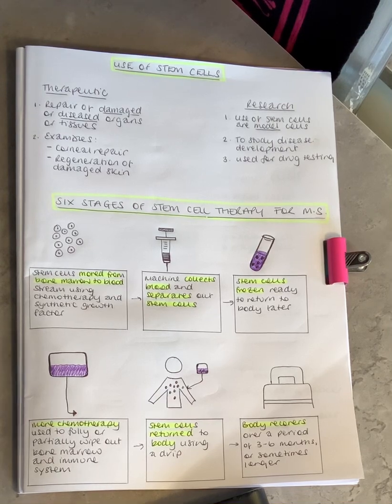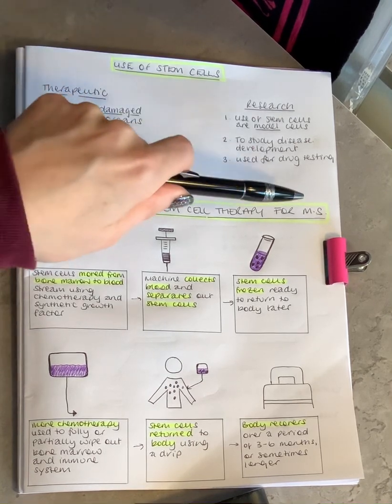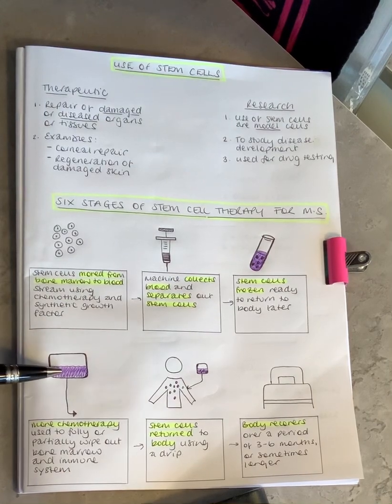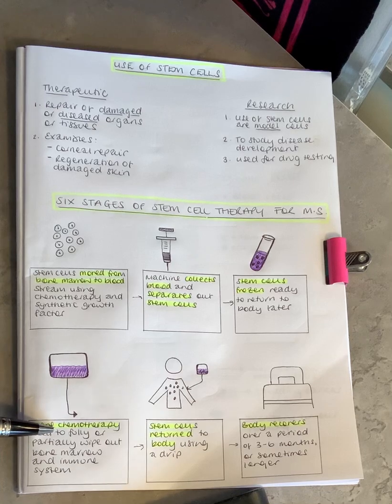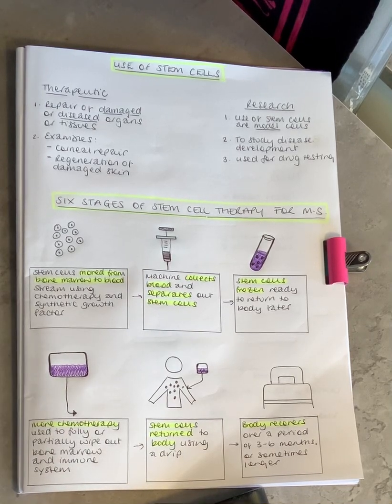So we're under attack all the time, but our immune system just ticks along and protects us and prevents us from becoming unwell. However, in my friend's system, her immune system is attacking her neurons. So she's given a large dose of chemotherapy to wipe out those immune cells that are badly affecting her neurons.